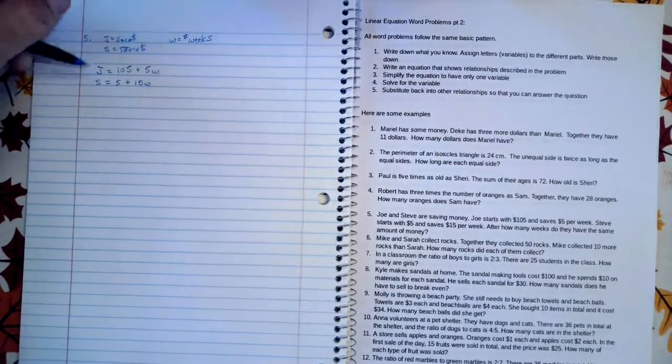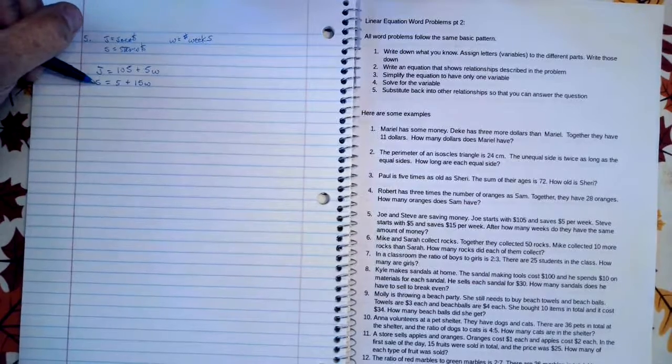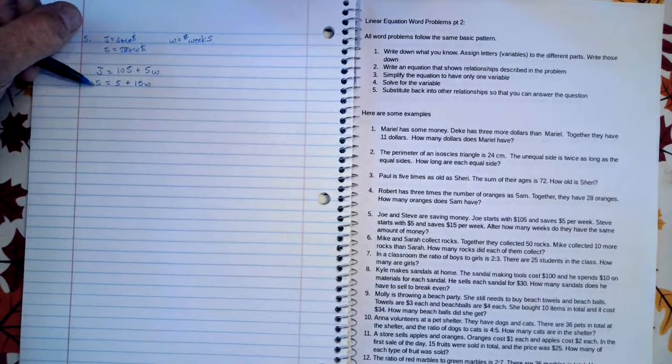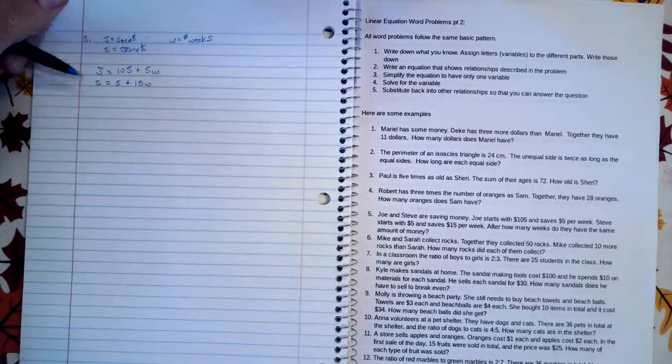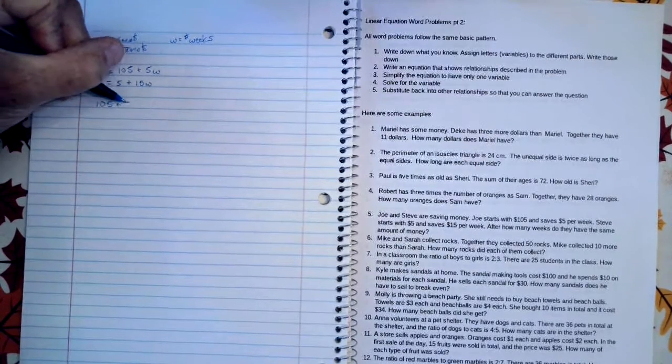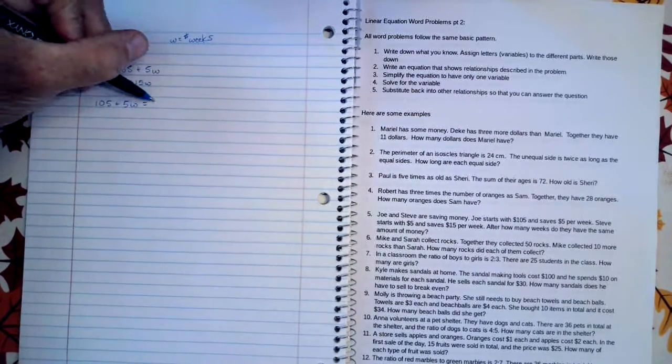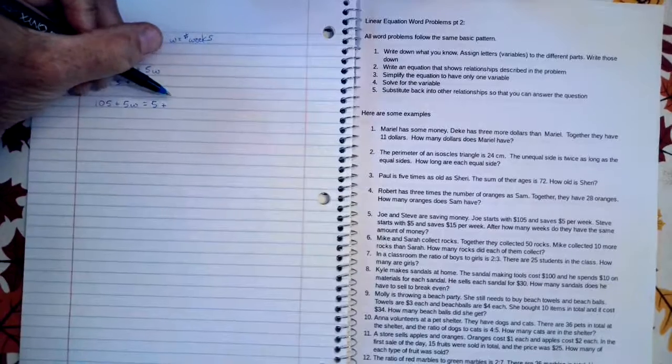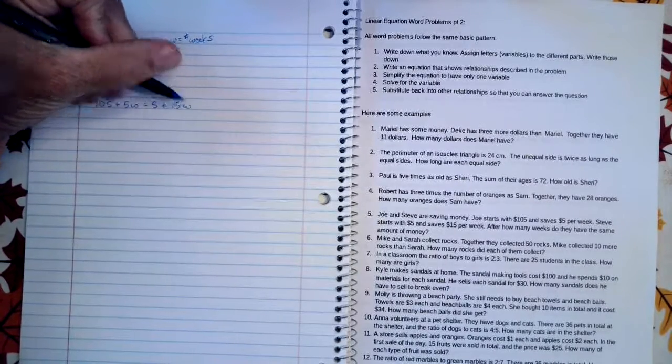Okay, it says after how many weeks do they have the same amount of money? So when Joe's money equals Steve's money, that's what we're looking for. Joe is 105 plus 5W. Steve's has got to be equal to that. Well, that is 5 plus 15W. Notice now I have one solid equation.